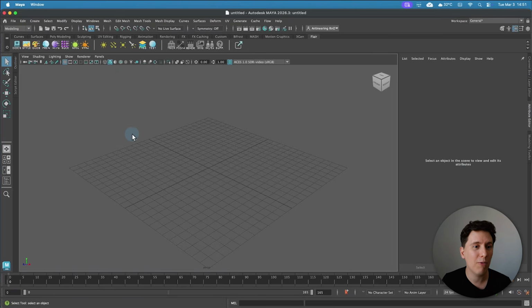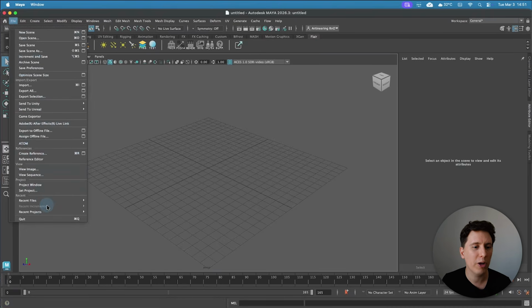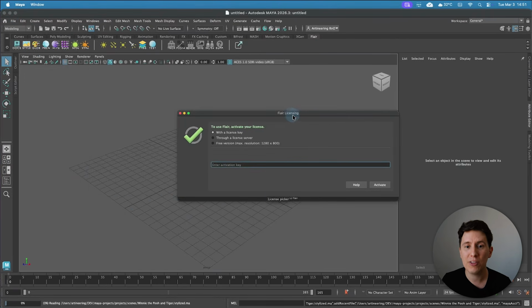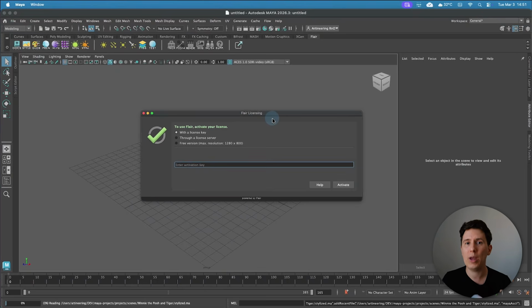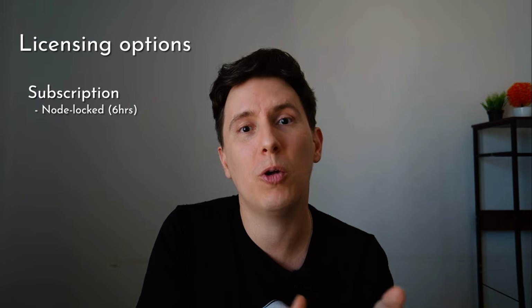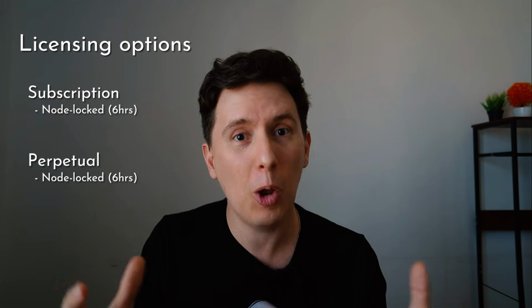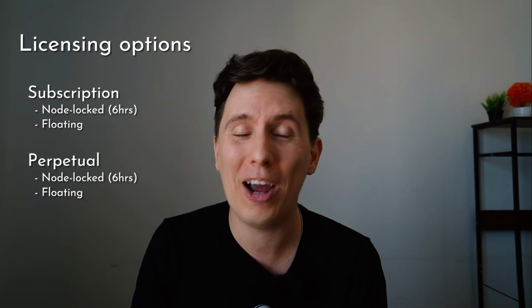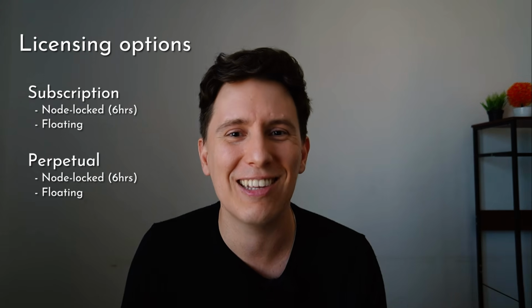Here I have Maya for macOS open, and I'm going to open a scene that has already been stylized. First thing you will see here is that we have a new licensing prompt, and that is because we now offer all different types of licenses, not only subscription-based, but also perpetual and floating licenses. And that's really cool because this has been quite a requested feature, especially floating licenses.